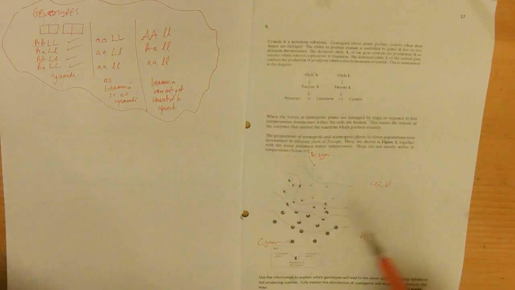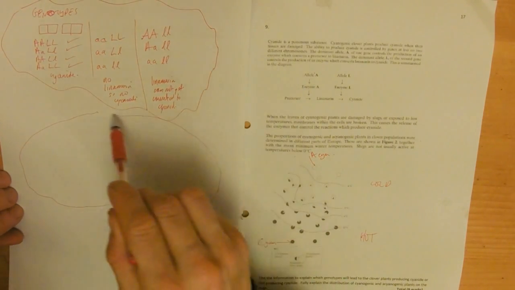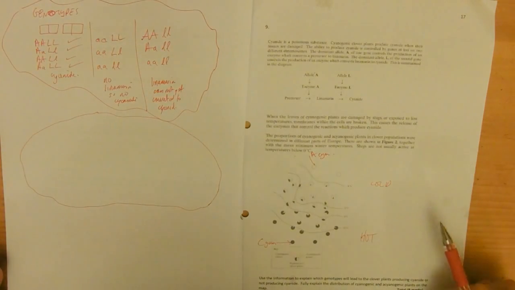So that's what you are coming up with in your first area, in beautiful flowing prose with labelled diagrams. The second part: fully explain the distribution of cyanogenic and acyanogenic plants on the map.